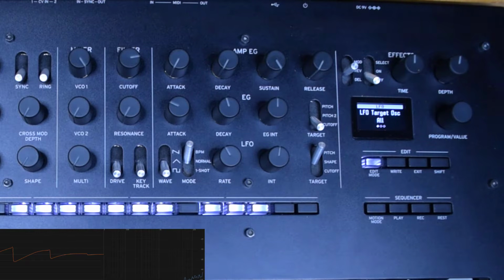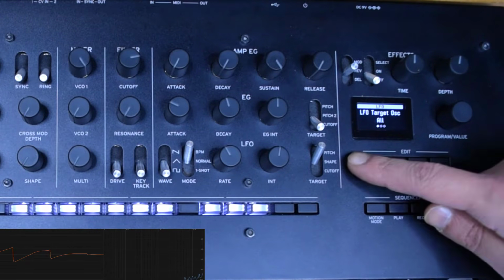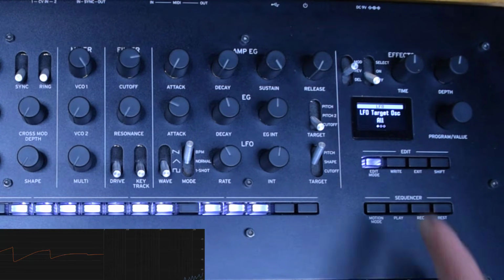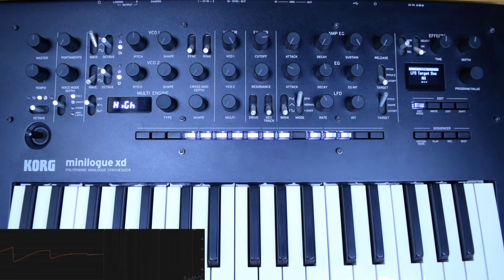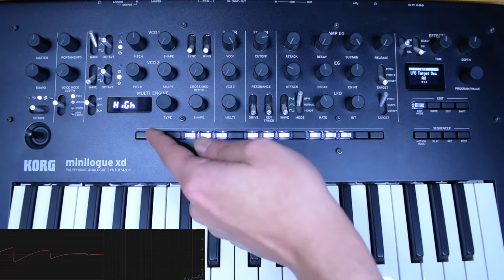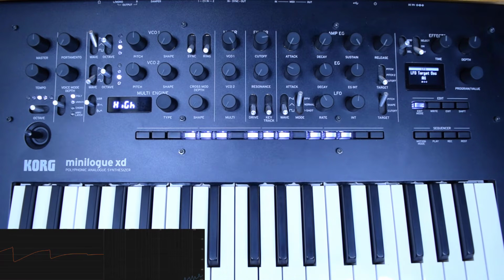So right now it says all. So it means that when you go to shape, for example, you're going to be modulating within the LFO the shape of both oscillators, right? Makes sense. But if you go to other options, you can maybe just do 1 and 2. Oh, sorry. If you go all, it's going to be the 3 oscillators, the multi-engine included.